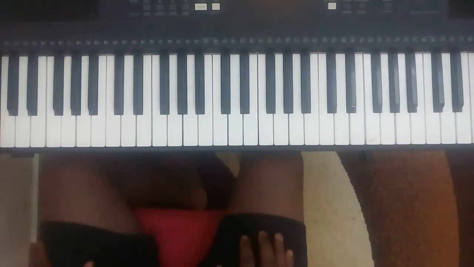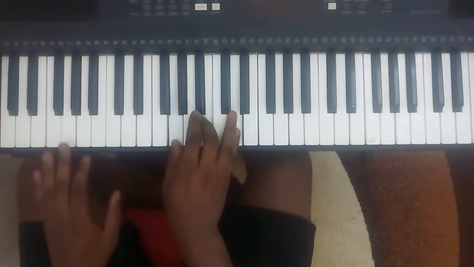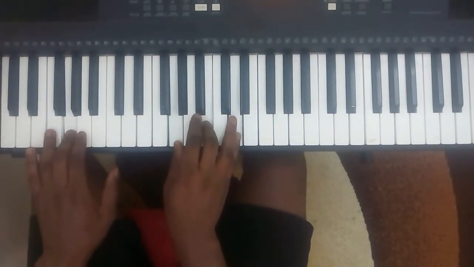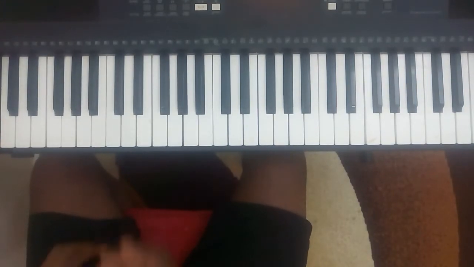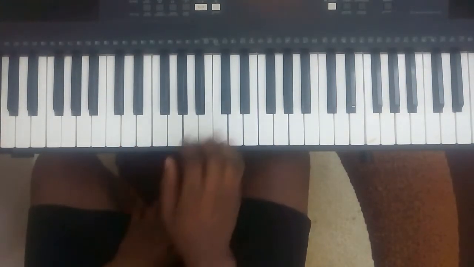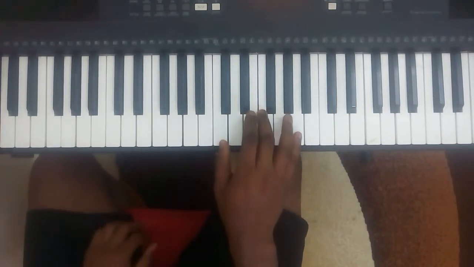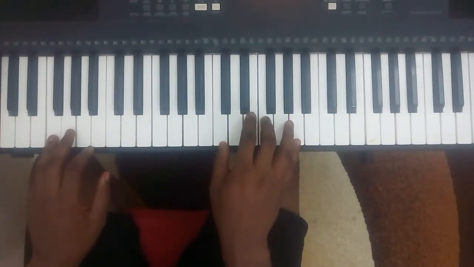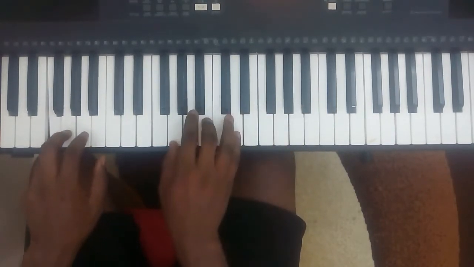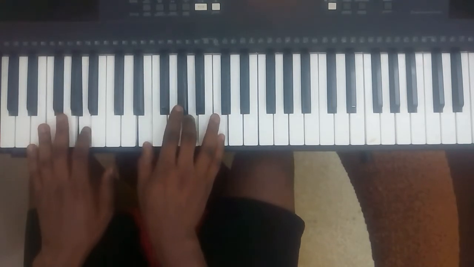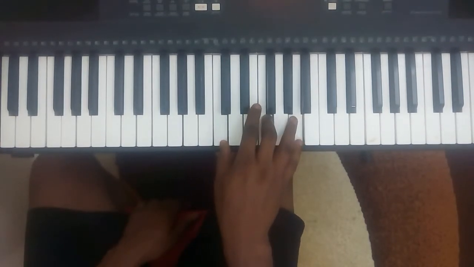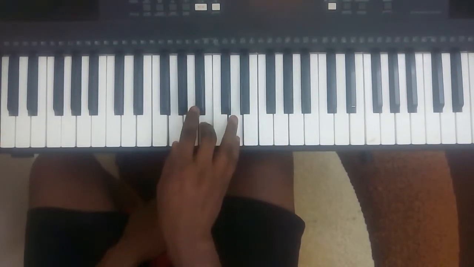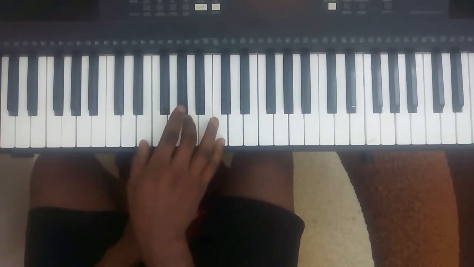This is so. So once again, what we did was we used this inversion of fa. We worship you, our God. Second inversion of fa, root chord of sol, and second inversion of la.